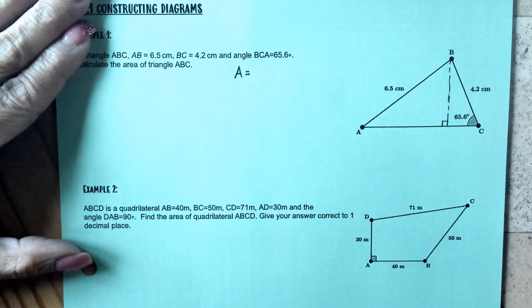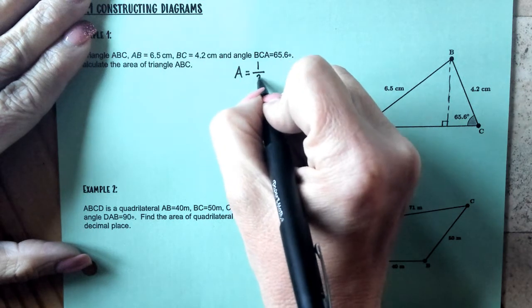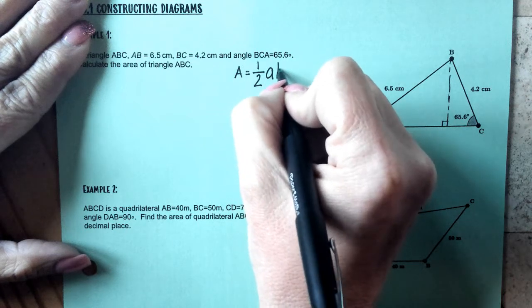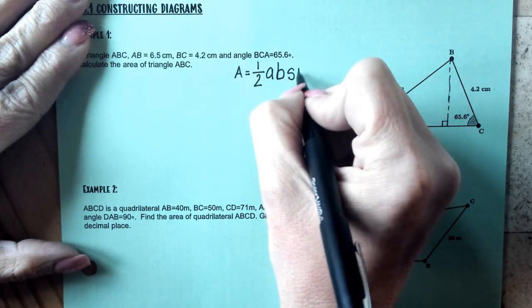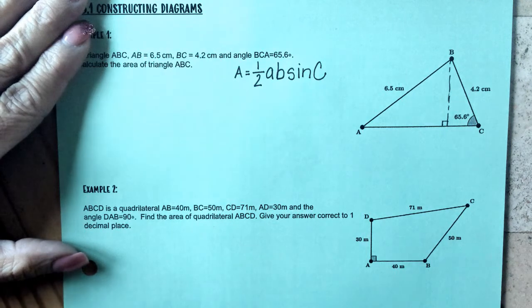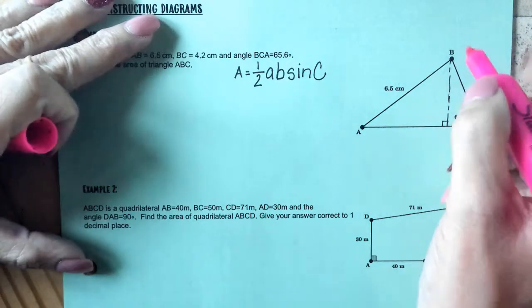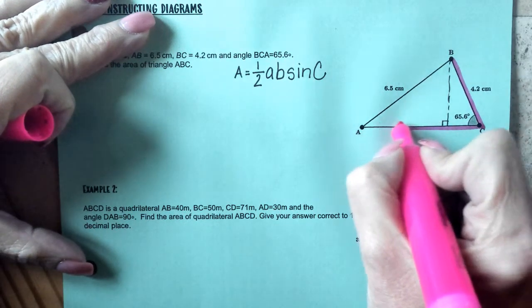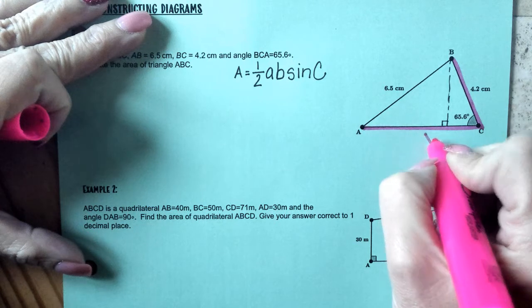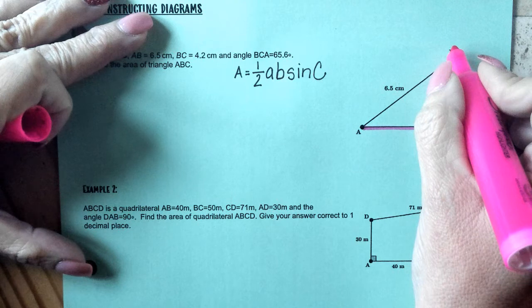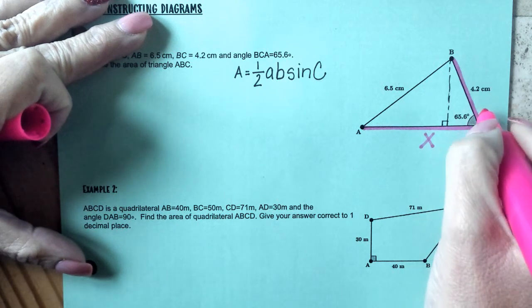The only thing that I know would work is just the general rule. If you have a triangle, you can do 1/2 a times b times the sine of C. That's the only thing I know that would work. Now, the only catch on this, if you remember when we were doing a, b, and c, the angle has to be in the middle. So I would need to know this side right here. It would be 1/2 a times b times the sine of this angle right here.